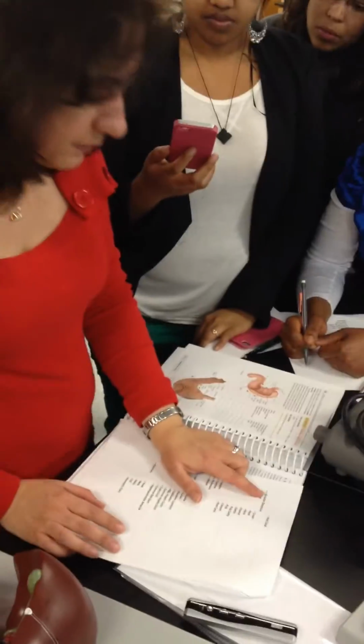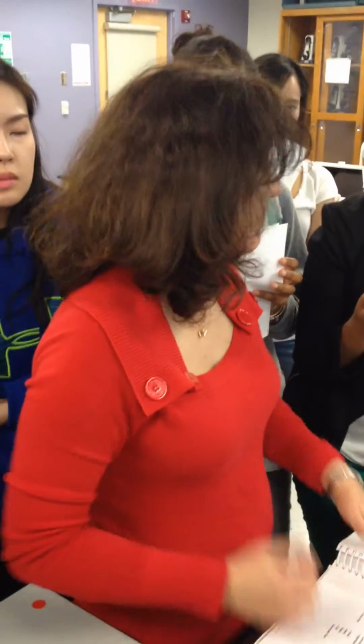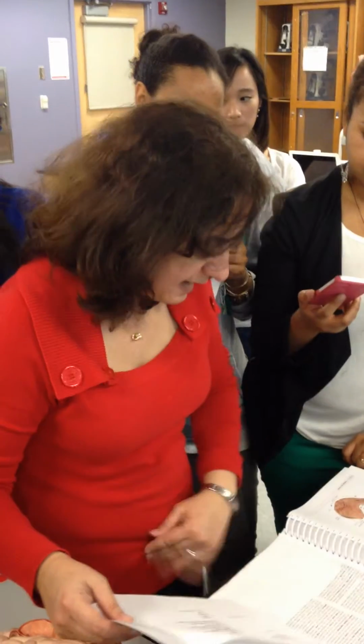And then the greater omentum is part of the peritoneum. Do you remember peritoneum? Peritoneum is the largest serous membrane that you have in the abdominal cavity. It covers all of these organs here. And then the largest part of it is called greater omentum. Greater omentum mostly consists of the lipid or the adipose tissue.